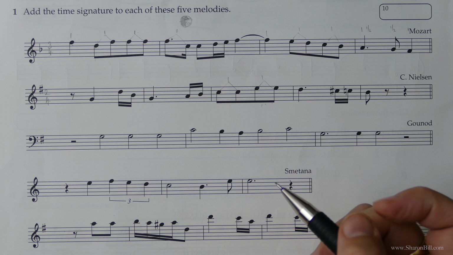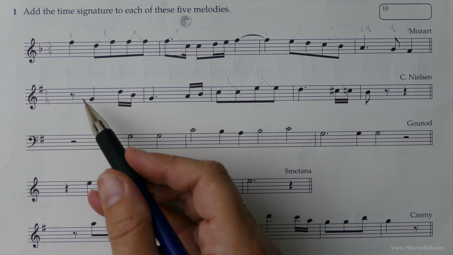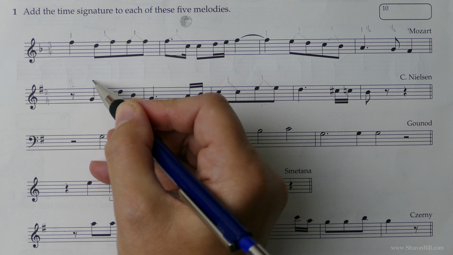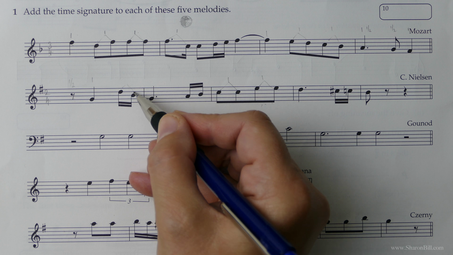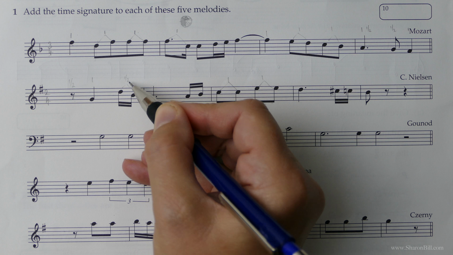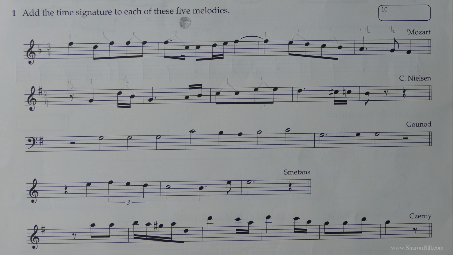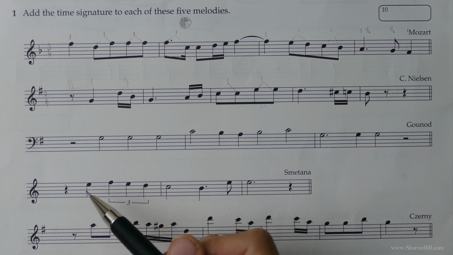So then we can just do a little double check. For example, here we've got a rest worth half a beat. We've got a 1 beat note, and then we've got 2/4 of a beat, which give us a half added together. So 1 plus 2 halves makes 2. And so you could do that throughout. Let's move on to the next one.